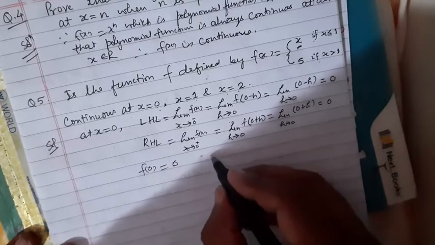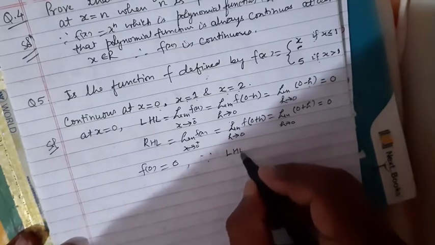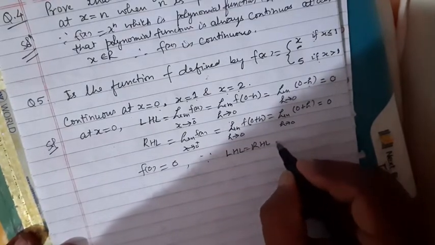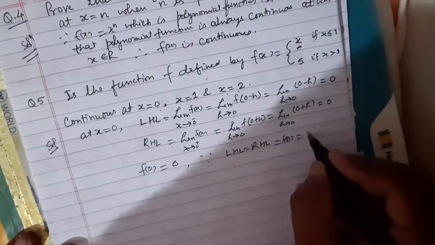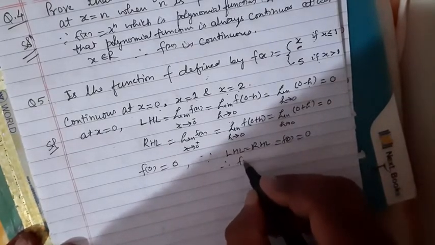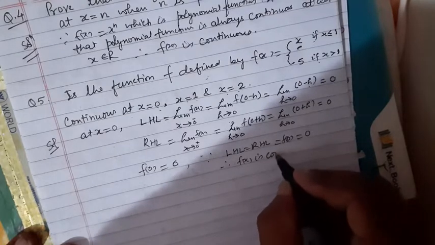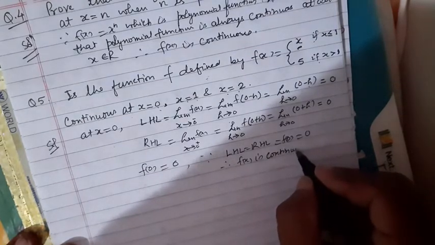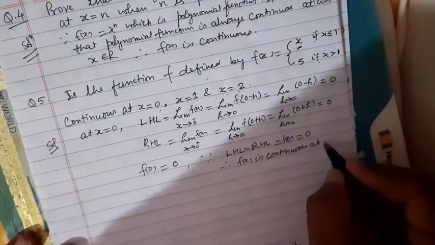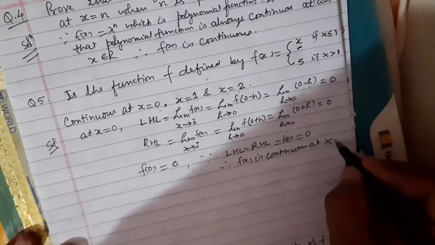So since left hand limit is equal to right hand limit is equal to f(0) is equal to 0, therefore f(x) is continuous at x is equal to 0.